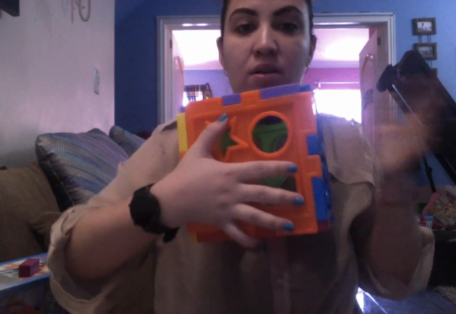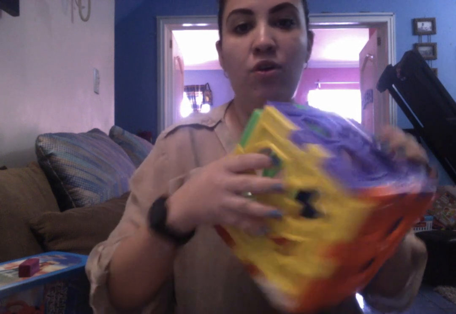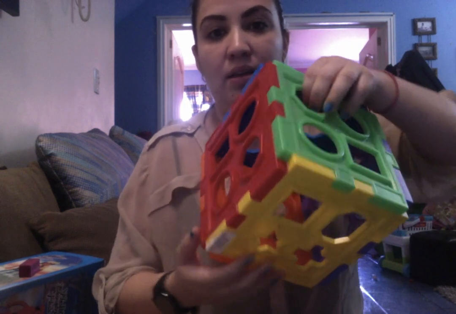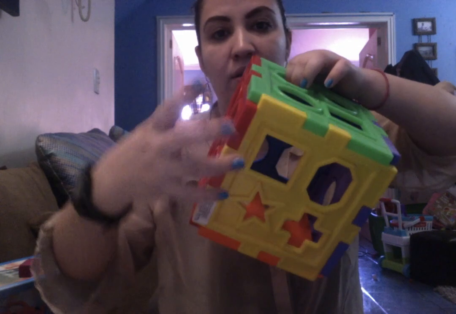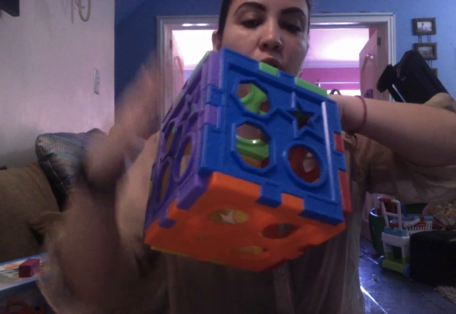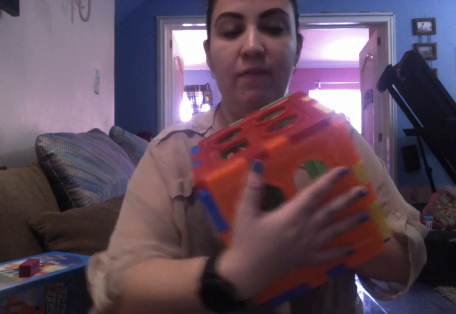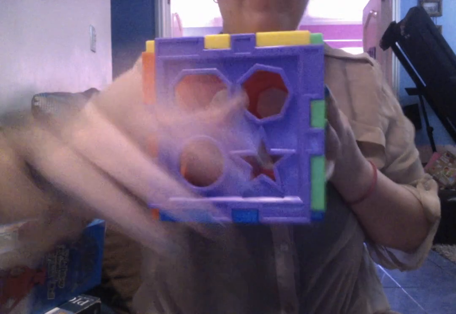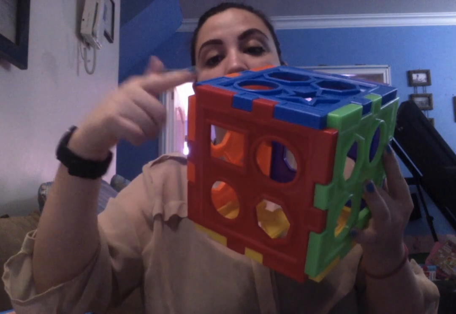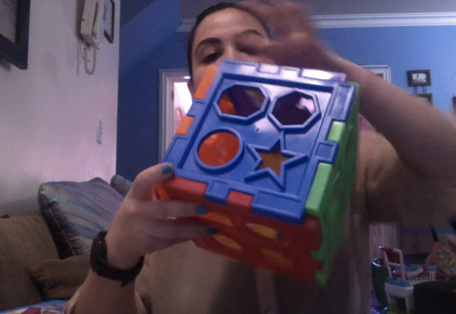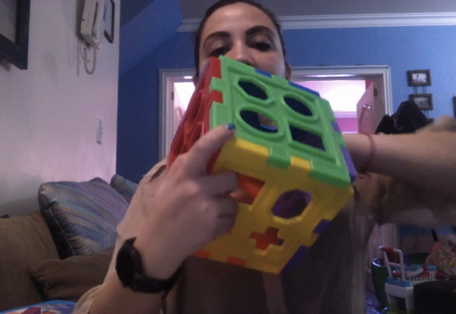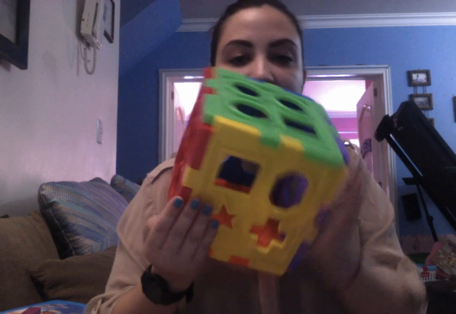So how many faces does this cube have? It has 1, 2, 3, 4, 5, and 6. Again, 1, 2, 3, 4, 5, and 6. Okay, they have 6 faces, flat faces. I can put it on a surface and it's gonna stay because they are flat faces. So this is a cube and it has how many vertices? 1, 2, 3, 4, 5, 6, 7, and 8 vertices.